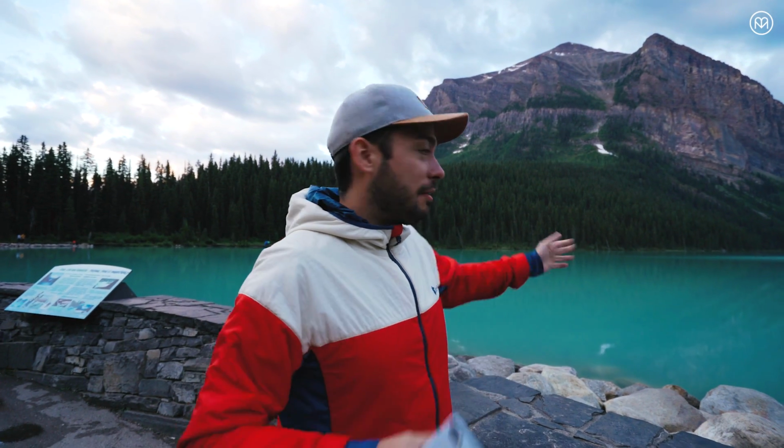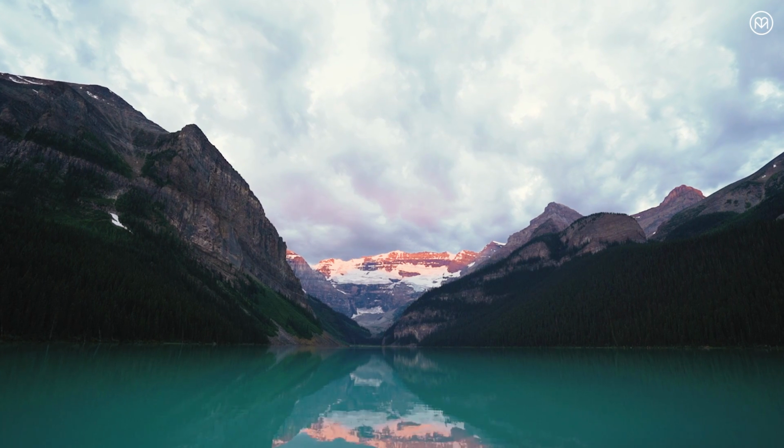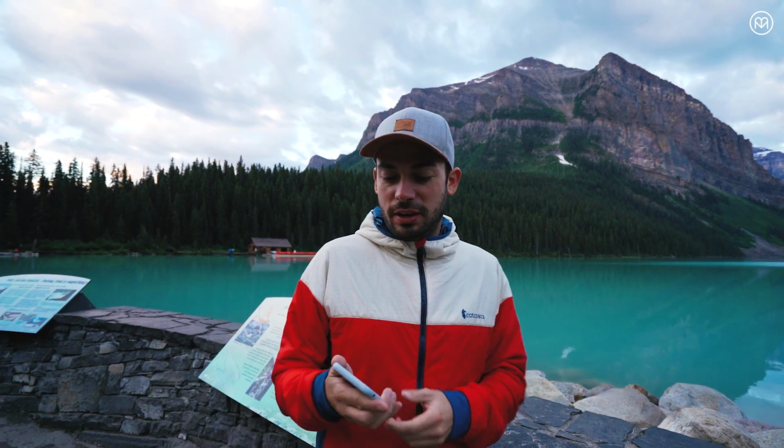Today we're in the beautiful Banff National Park. It's gorgeous here. This is the iconic famous spot, Lake Louise. Today I wanted to showcase creating some cinematic films using only your iPhone.